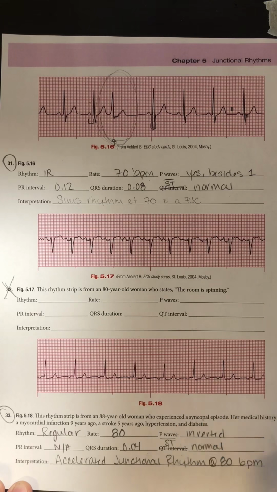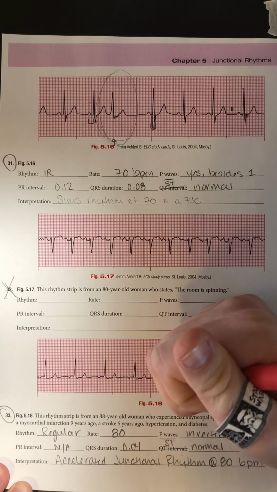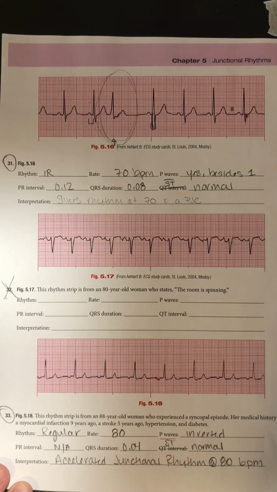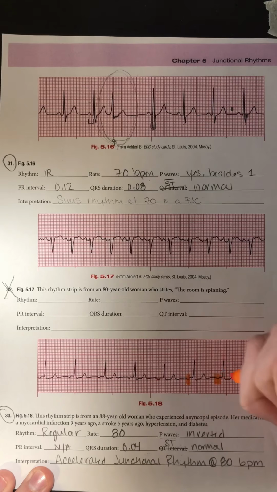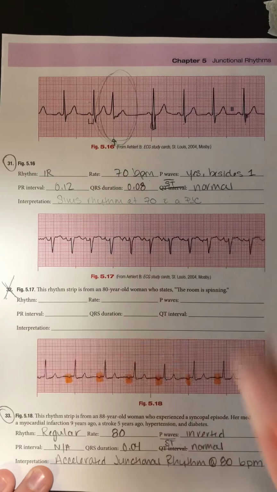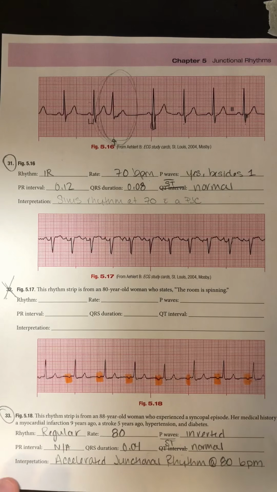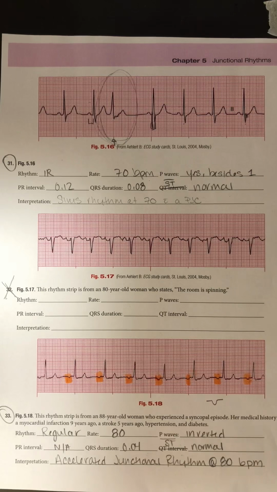And my P waves here are inverted. So you can see here, it dips below that isoelectric line and then goes into that QRS complex. So here are my P waves. I'll highlight them so you can see them easily. And I just have that nice inversion below the isoelectric line. And that means it's going to be junctional in nature, as all these rhythms are.